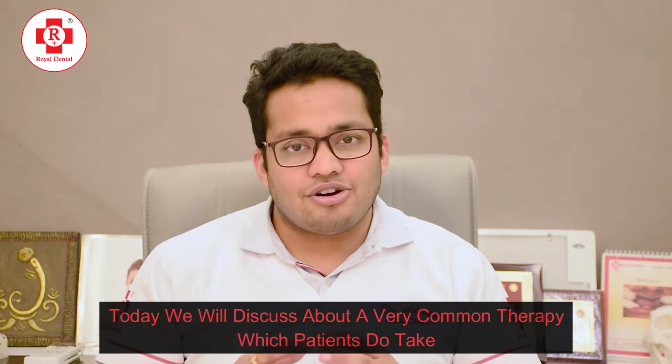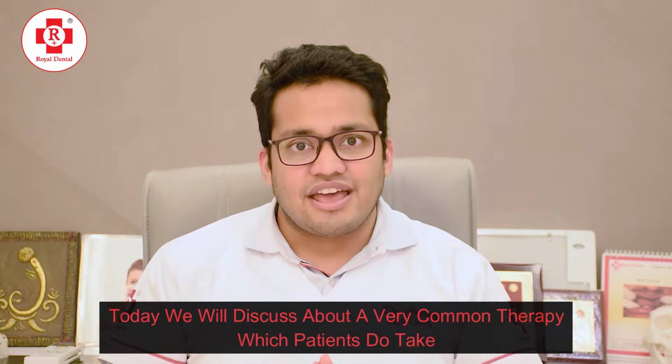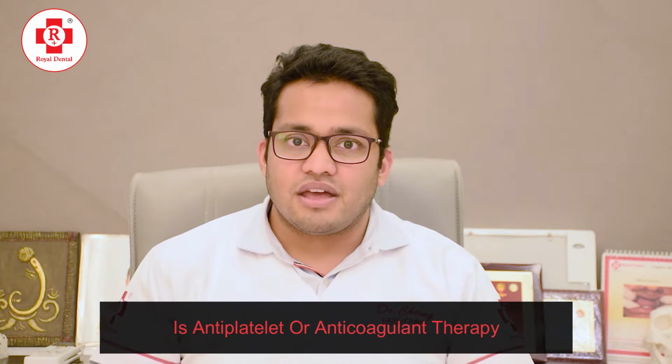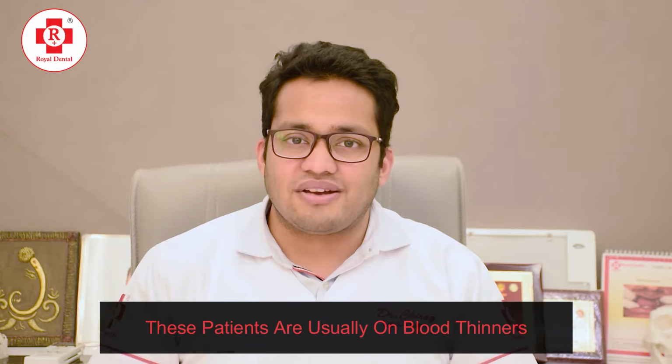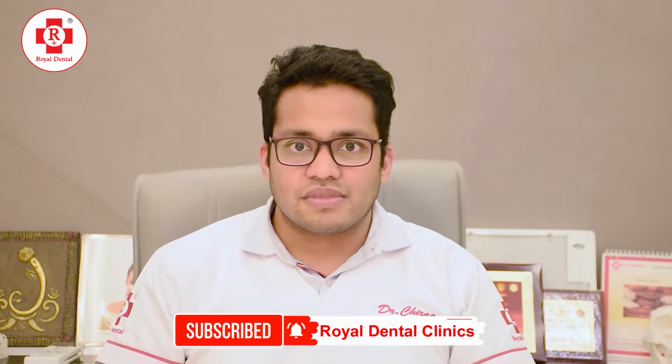So today we will discuss a very common therapy which patients take, an antiplatelet or an anticoagulant therapy. These patients are usually on blood thinners. These blood thinners are prescribed because most of these patients have undergone either a stent placement or an angiography or are at a higher risk of emboli formation.